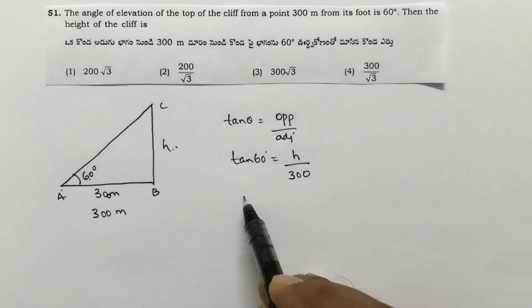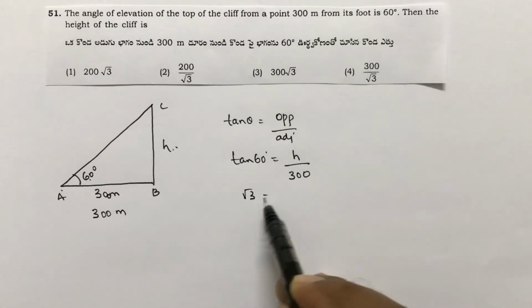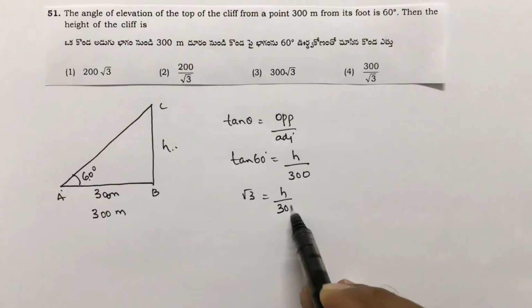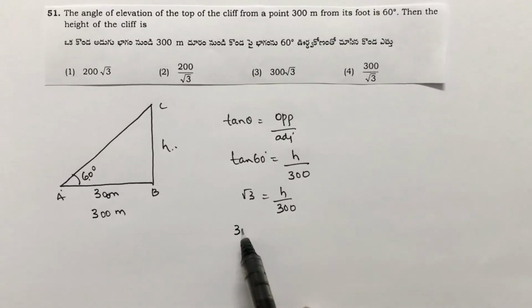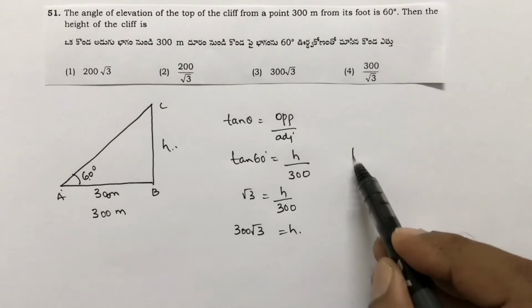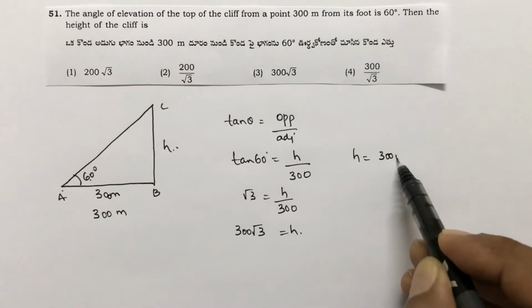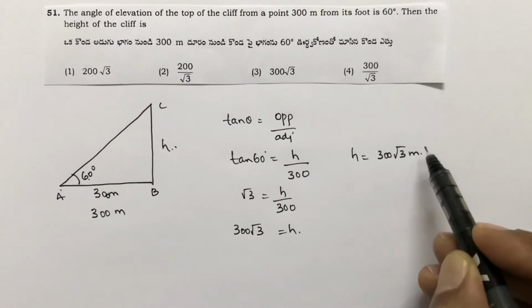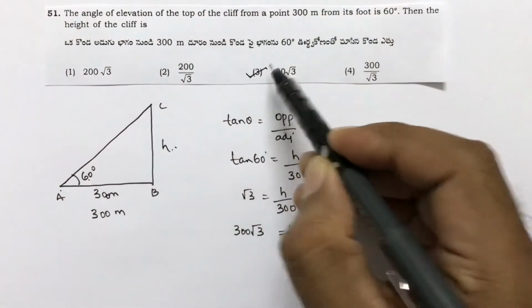Tan 60 is root 3, h by 300. So if you cross multiply, 300 root 3 equals h. So the height is 300 root 3 meters. So the correct option is 3.